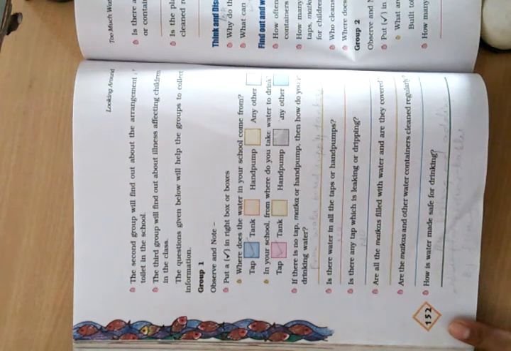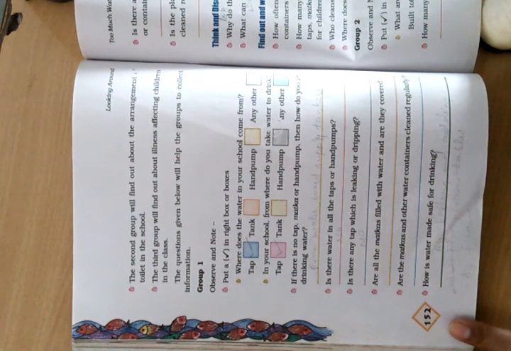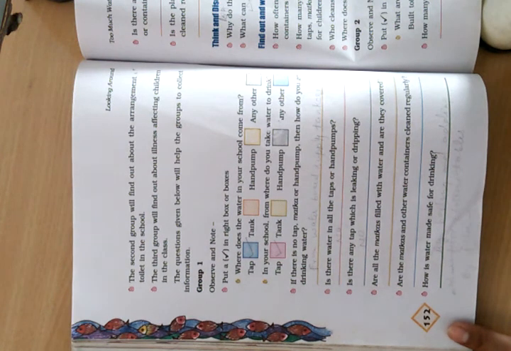In your class, the third group has to find out which illnesses are affecting the children in the class. You have to do that. The questions given below will help the groups to collect information. The first group, you are given the responsibility of finding out how the arrangement of water is done in your school. So you can see the questions here.